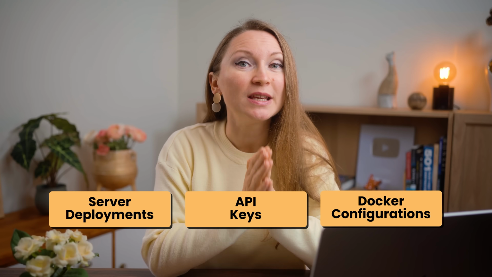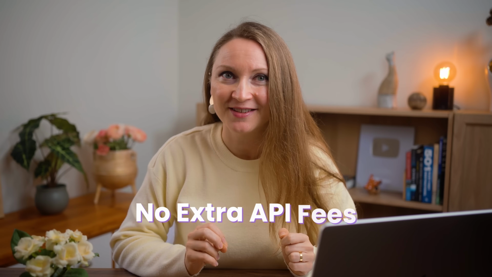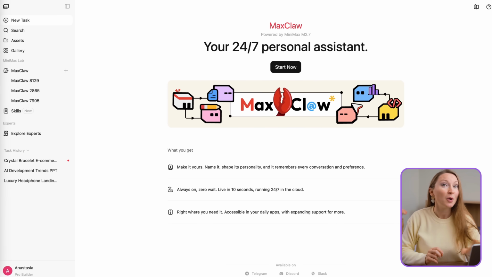Now, what if you could skip all of that and have a fully running AI agent in under 30 seconds? With no infrastructure to manage, no extra API fees. I partnered with MaxClaw today to show you that it's possible.